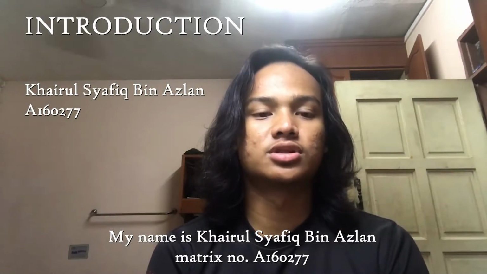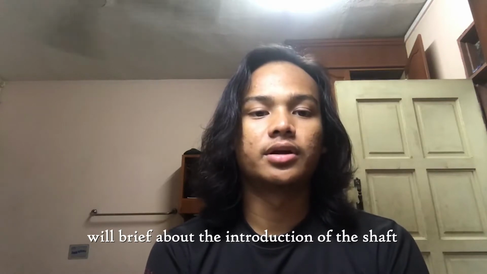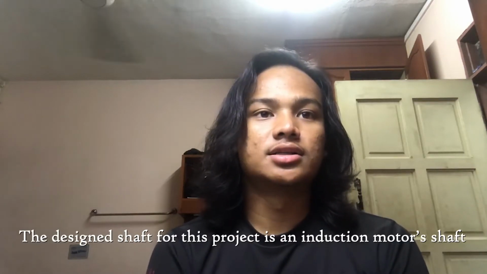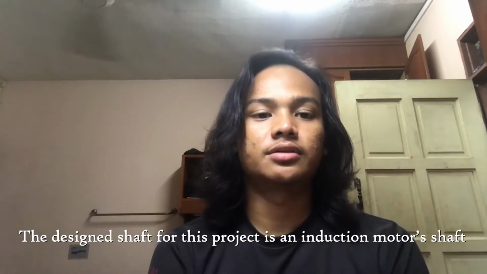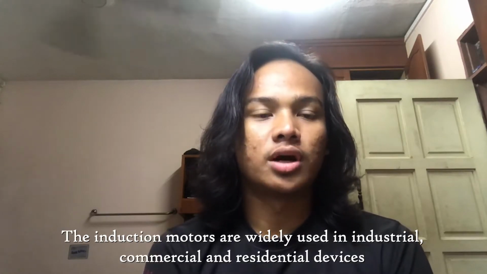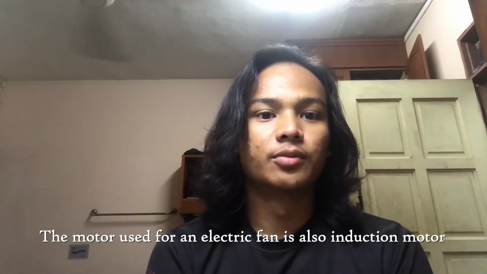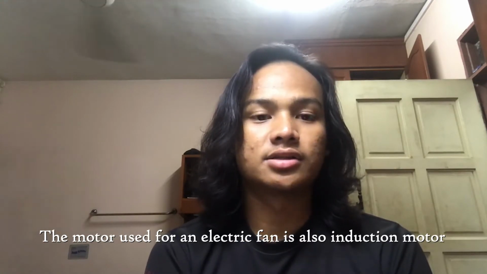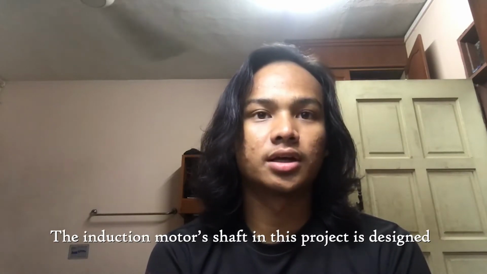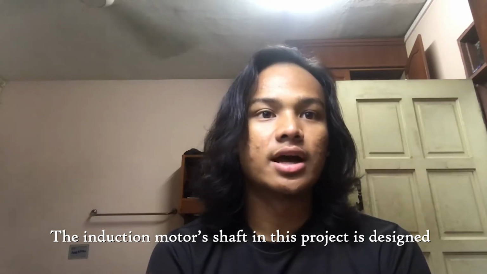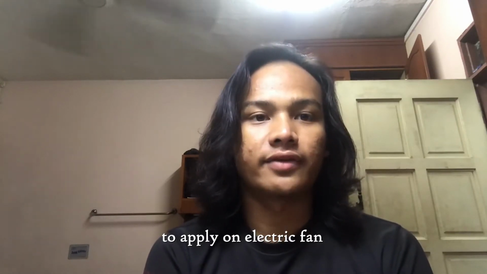My name is KHUZAINI AZLAN, matrix number A160277, and I will brief you about the introduction of the shaft. The design shaft for this project is an induction motor shaft. Induction motors are widely used in industrial, commercial and residential devices. The motor used for an electric fan is also an induction motor. The induction motor shaft in this project is designed to apply to an electric fan.